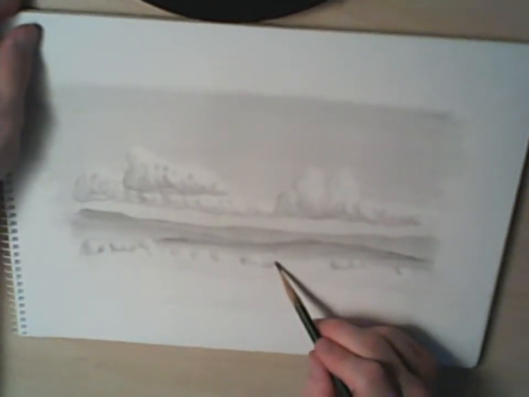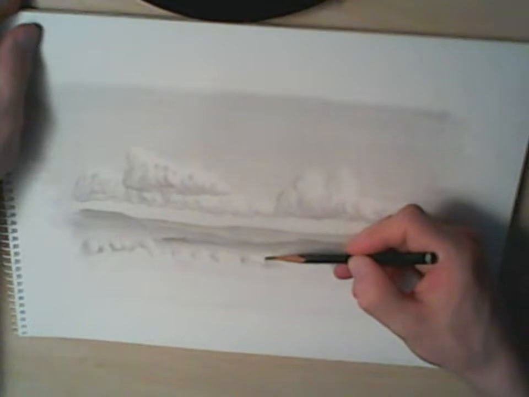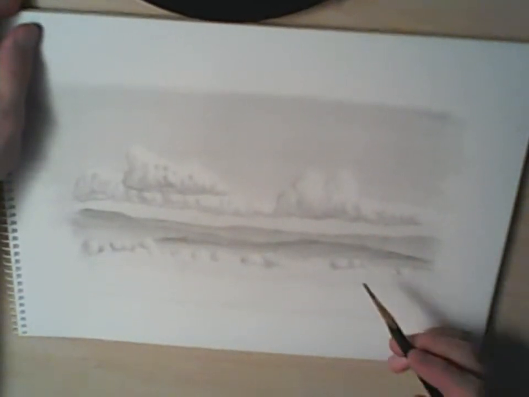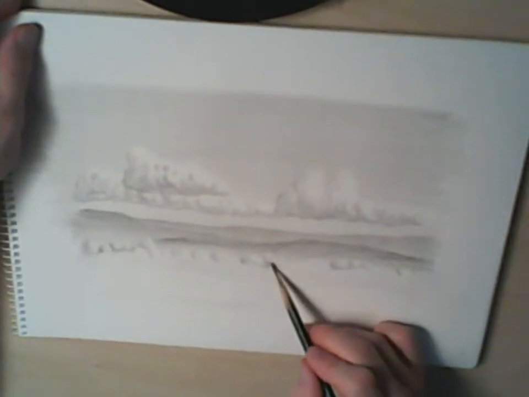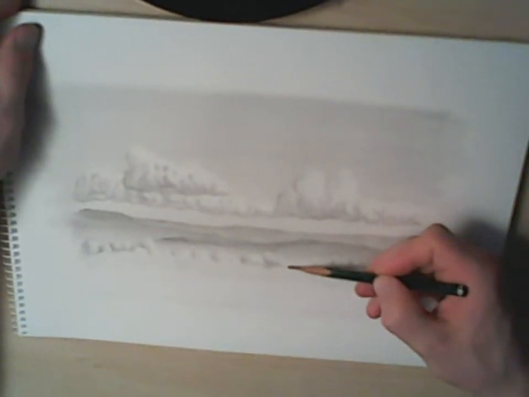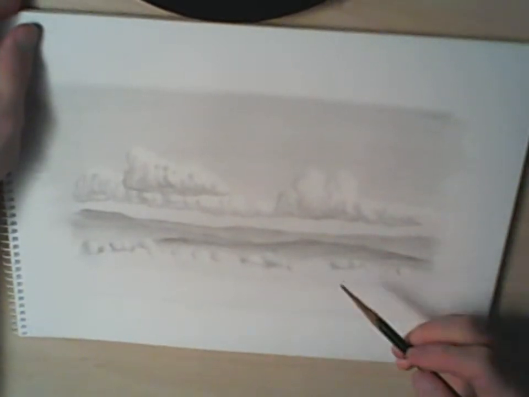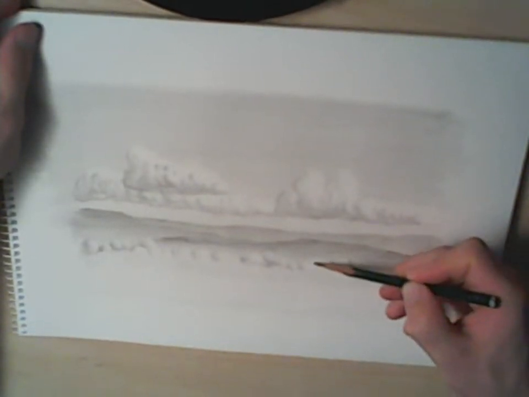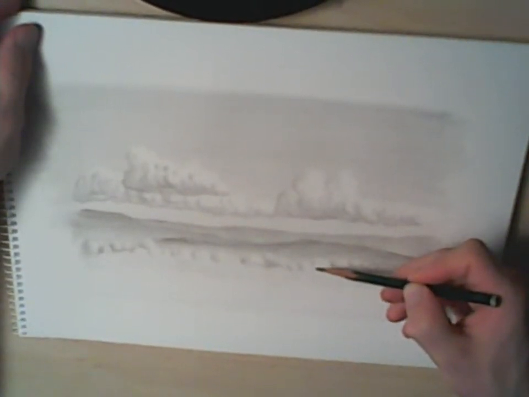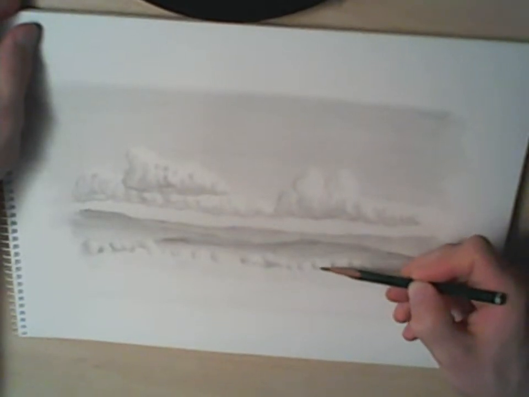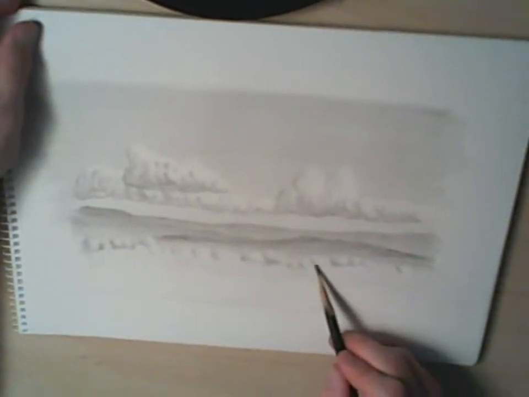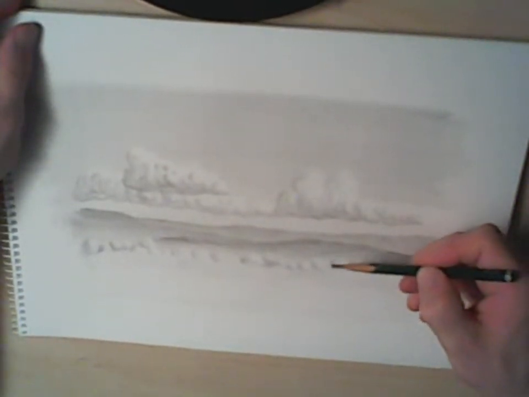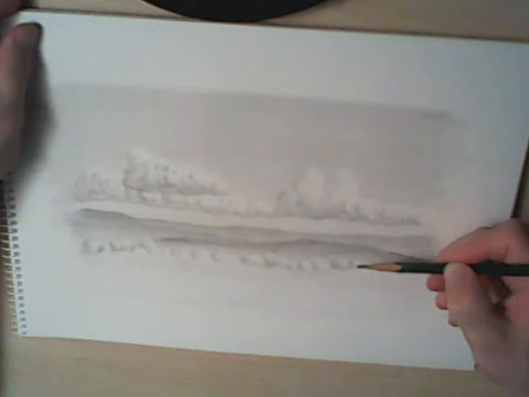Over here, this one. This looks way better in the stream footage than on my piece of paper, since I can see quite a lot of lines in here and it looks like just lines that I made, whereas in the stream with this crappy camera it looks very smooth and like volumes.